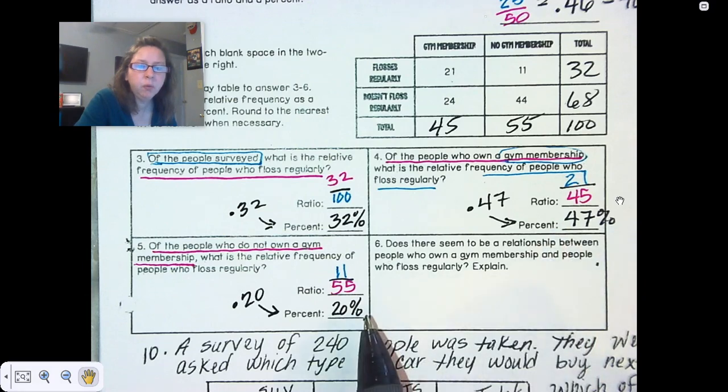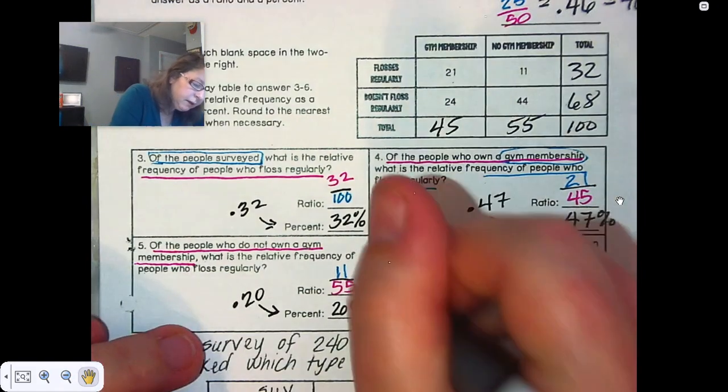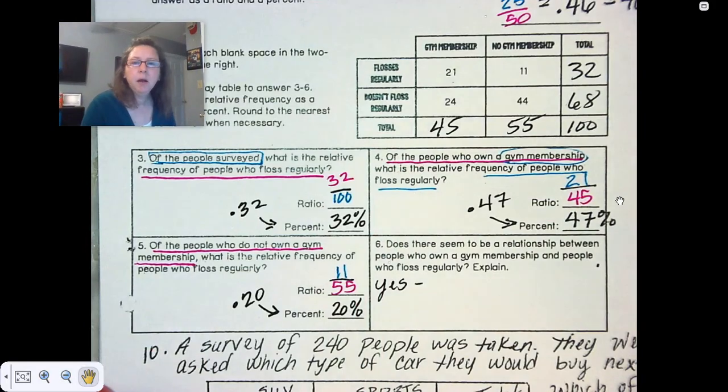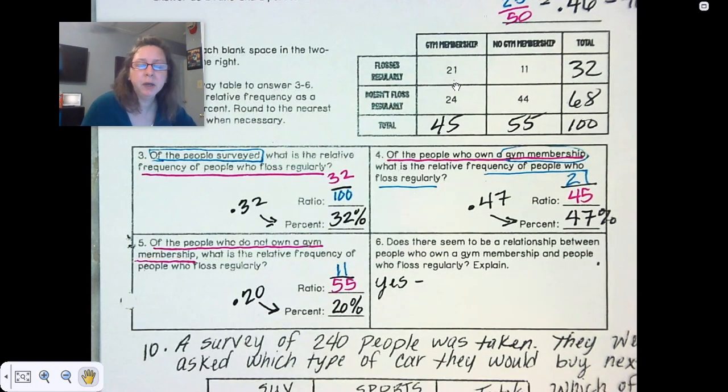47%, 20%. Is there a great enough difference to show that there might be a relationship between owning a gym membership and flossing? And I would say, yes, there does. People who own a gym membership, there's less of them, but a higher percentage of them floss regularly.